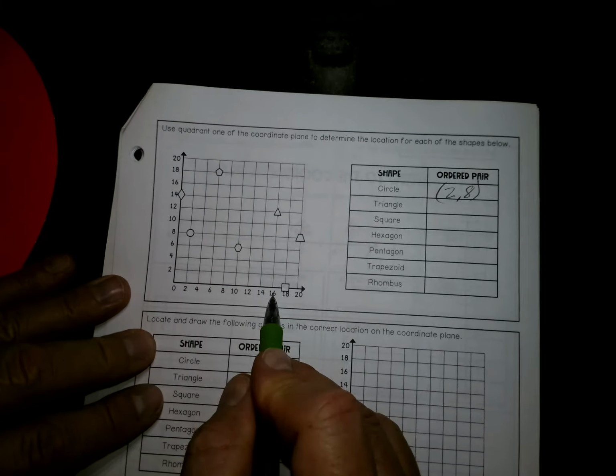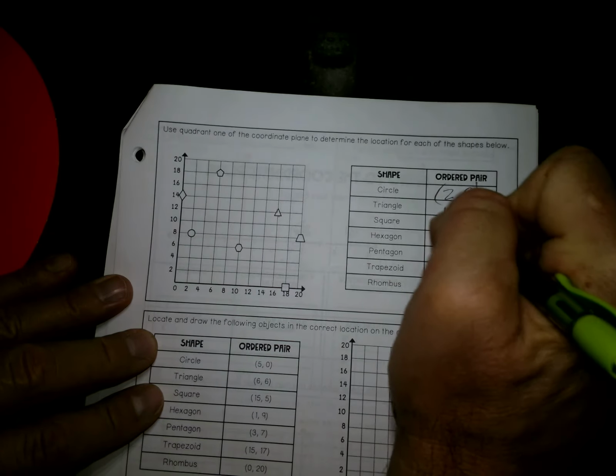The next one is the triangle. So again, here's the triangle. So I go over to 16 and up to 10. So the ordered pair is 16 and 10.